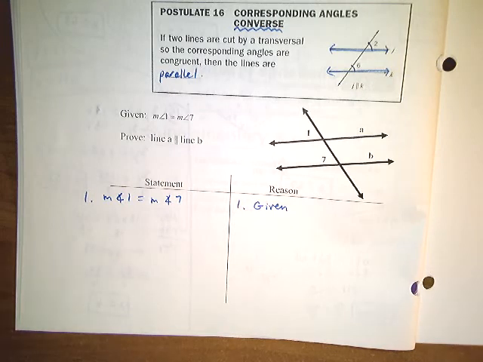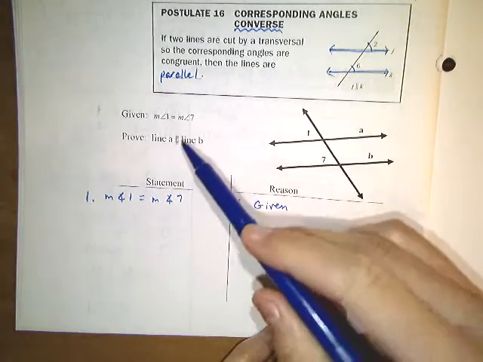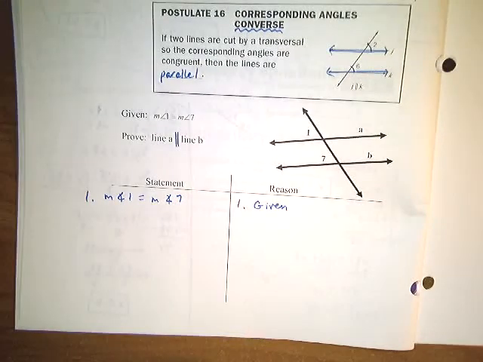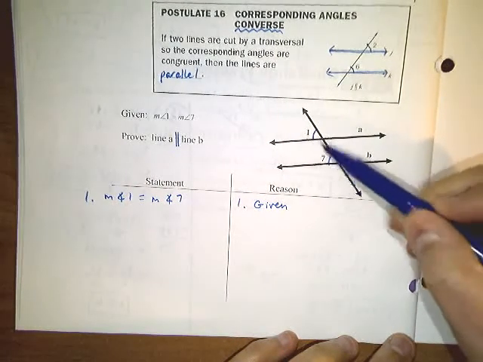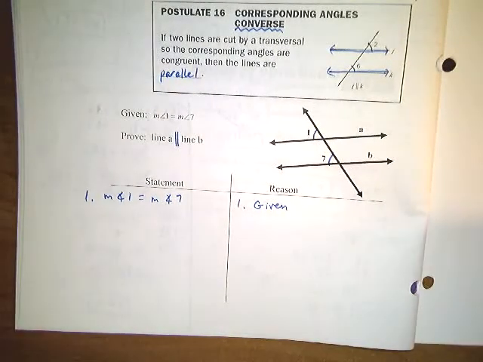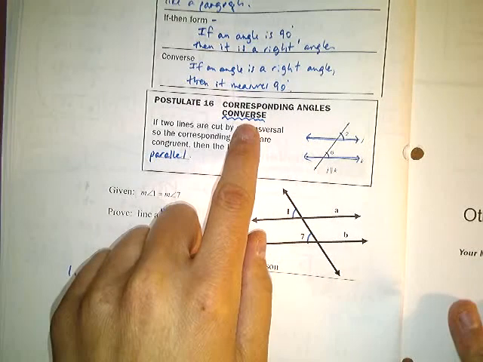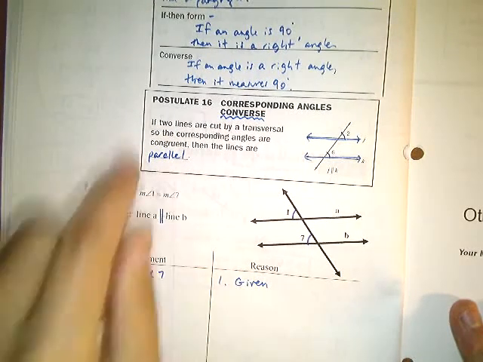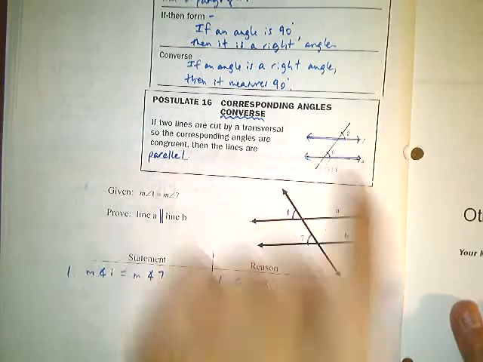Okay, well, what do they want us to do? They want us to prove that line A and line B are parallel. This is the symbol for parallel. Well, if I could prove that these two angles here are congruent, I just mark them congruent. If I could prove that to be true, then by the corresponding angles converse, I could show the lines are parallel, because that's what the converse says. When you show that corresponding angles are congruent, then those lines are parallel.